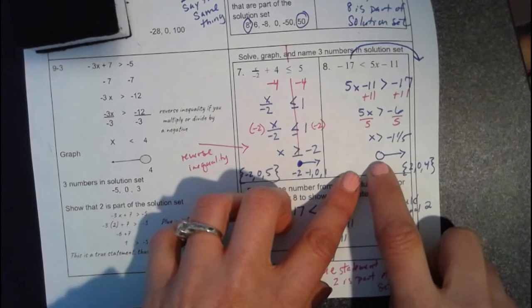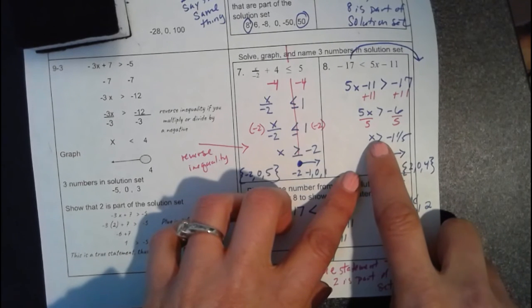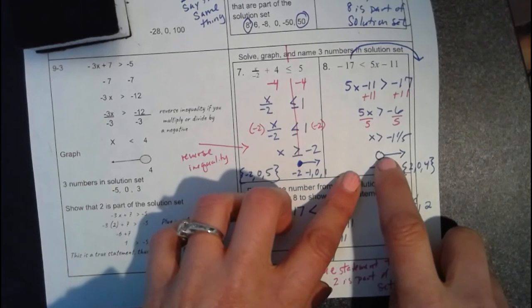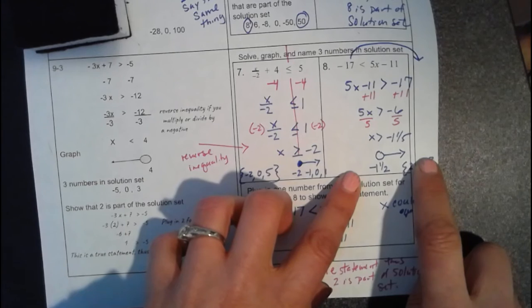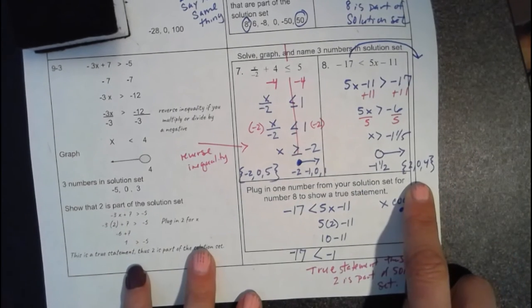So open circle on -1 and 1/5. It's an open circle because there's not the or equal to line under it saying don't include -1 and 1/5, but anything to the right of it. Here's some examples of some numbers that are to the right of it.